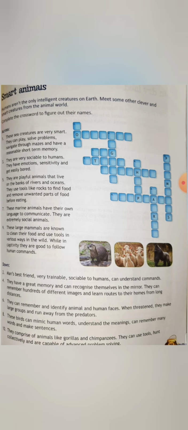Number seven. These marine animals have their own language to communicate. They are extremely social animals. The answer is dolphin. These large mammals are also known to clean their food and use tools in various ways in the wild. While in captivity, they are good at following human commands. The answer is elephant. Now downwards.